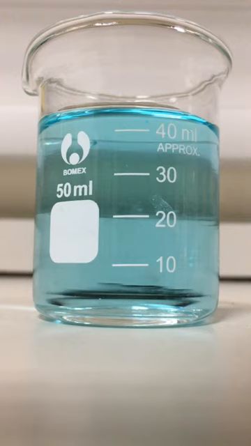First of all, we have a solution of copper 2+, it's good old copper sulphate. Remember, copper ground state is 4s1 3d10, so copper 2+ is 3d9. We have unpaired d electrons in the copper, which is giving a phenomenon of colour. It's absorbing the red end of the spectrum and transmitting the blue end to your eye, so it does appear blue to a human being.